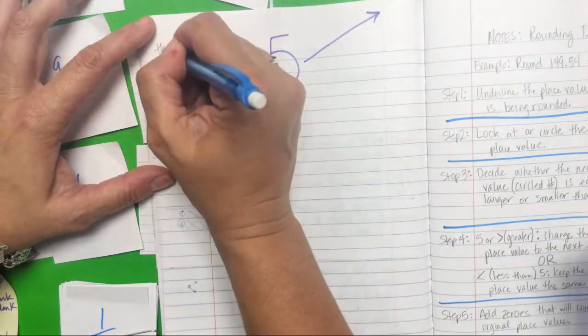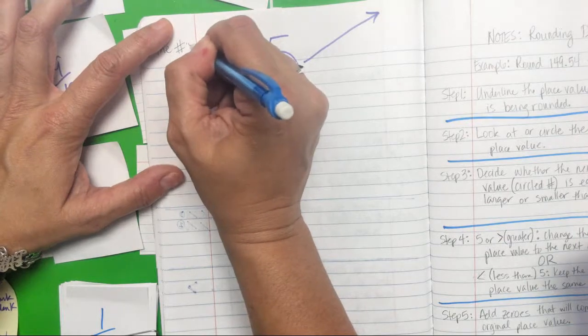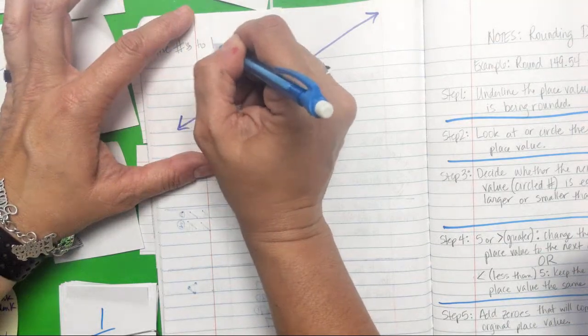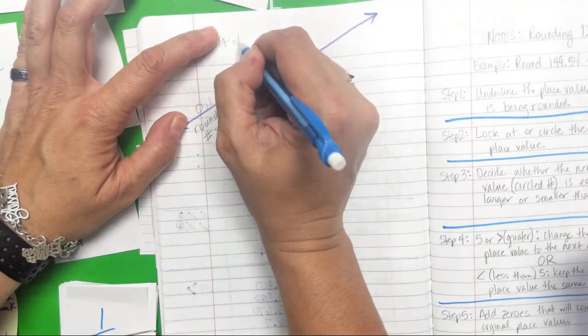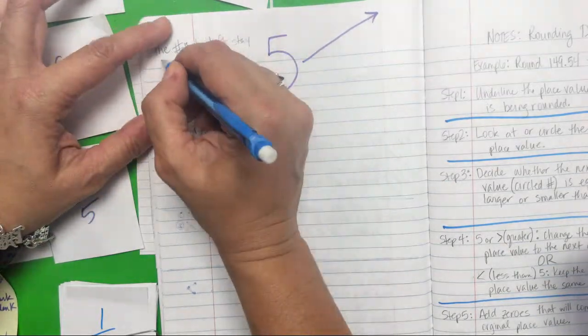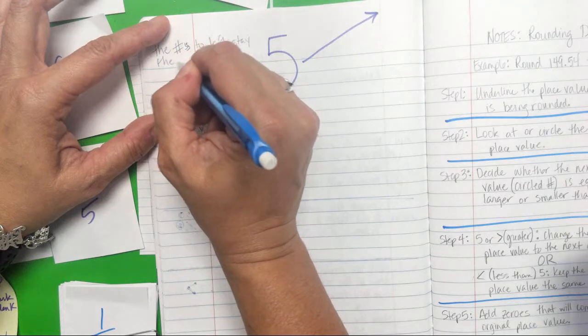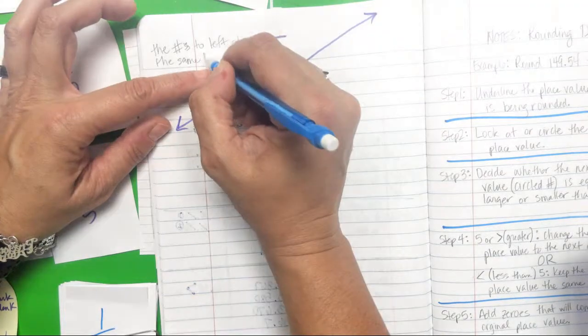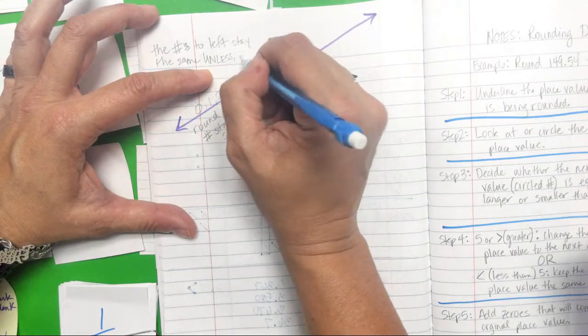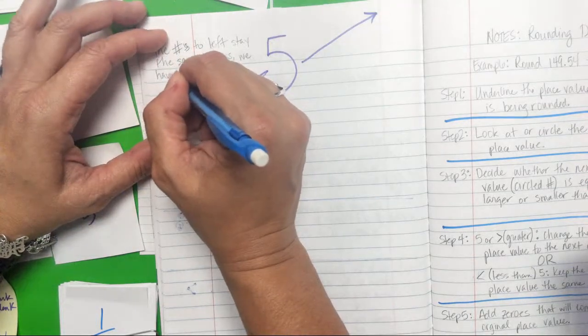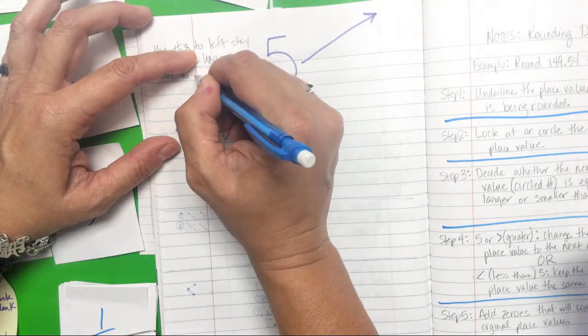Over here, numbers to the left stay the same, unless we have to carry or regroup.